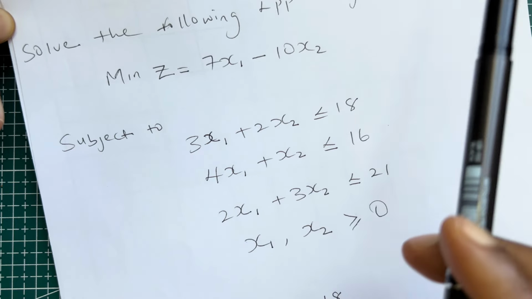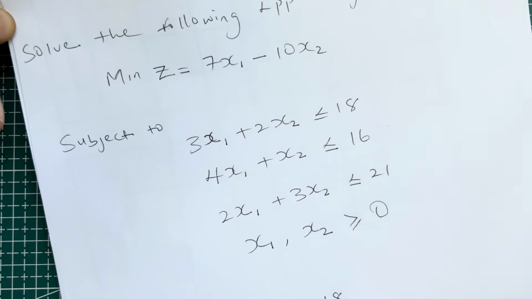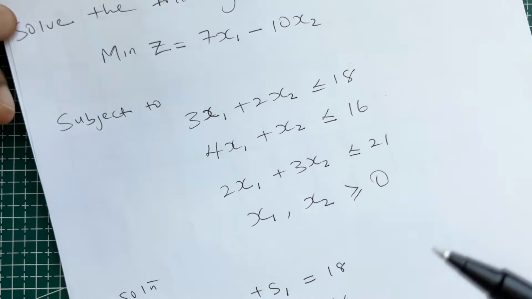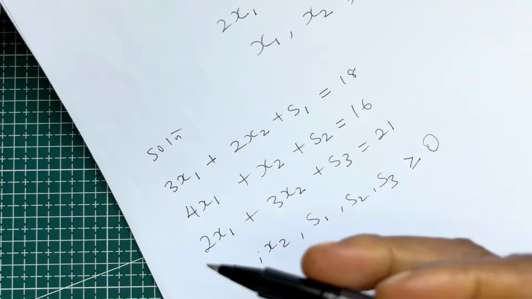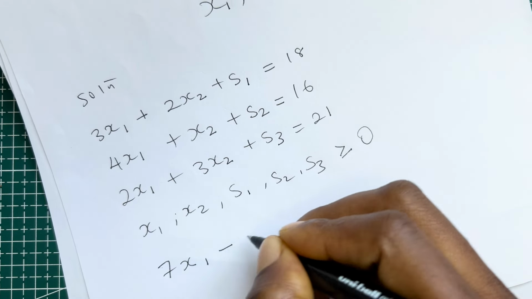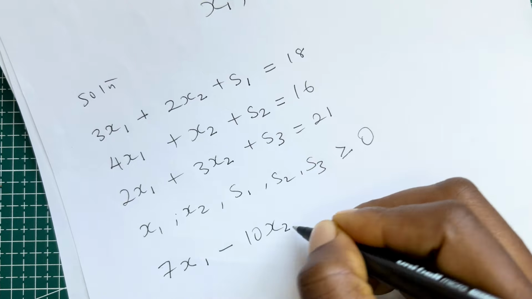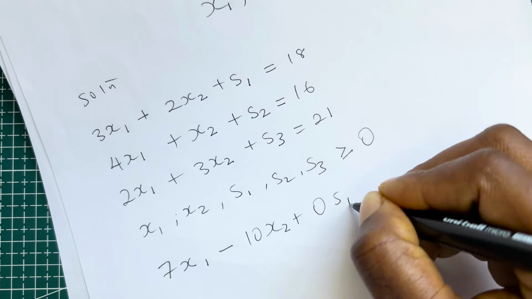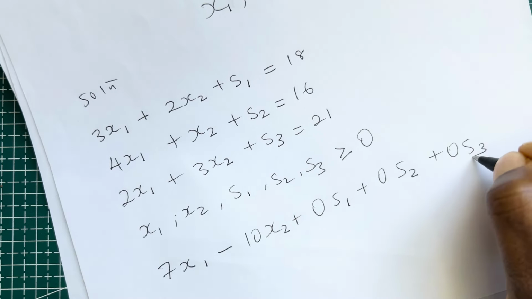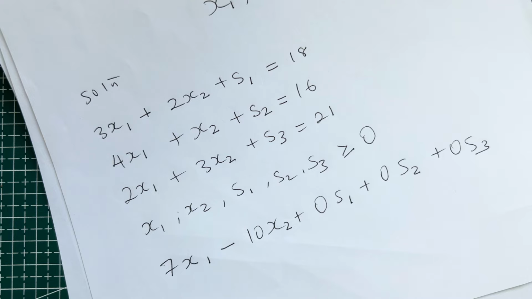We have our objective function to be 7x1 minus 10x2. Therefore, we're going to add our slack variables to the objective function. So we have 7x1 minus 10x2 plus 0s1 plus 0s2 plus 0s3. After this, we are going to draw our table.